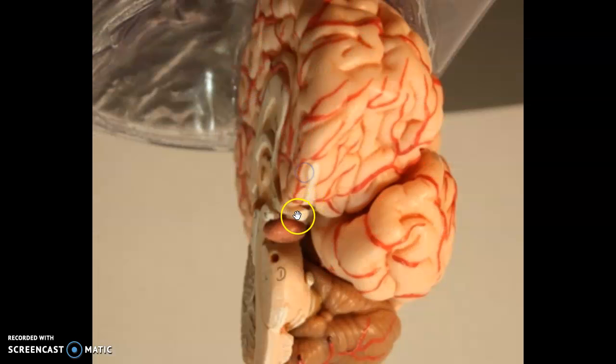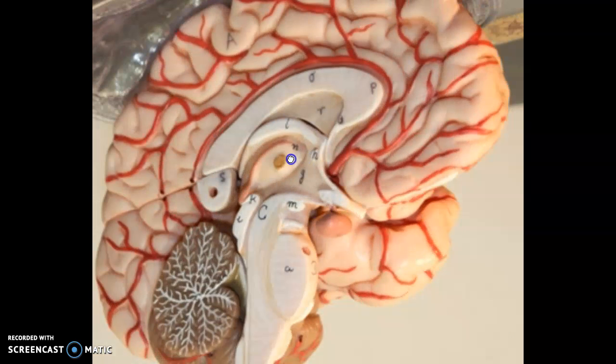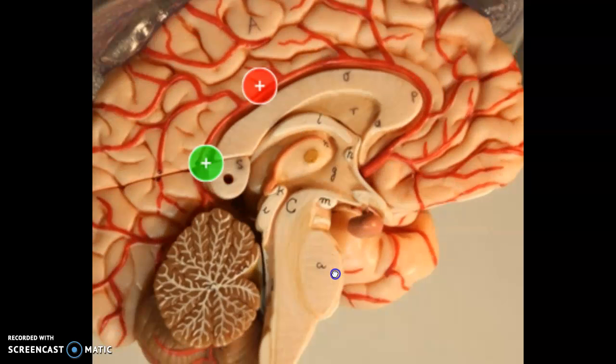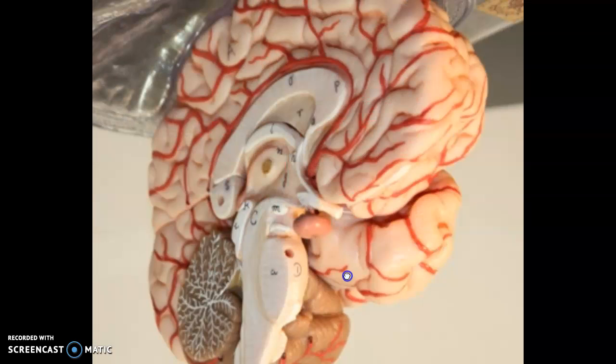Cranial nerve number 2 is right there. That actually is going to the eyes, and look how thick it is. So that is the optic nerve, and it goes to the optic chiasm right there. Okay, get your magnifying glasses. See that little thing right there? That little thing is the oculomotor nerve.